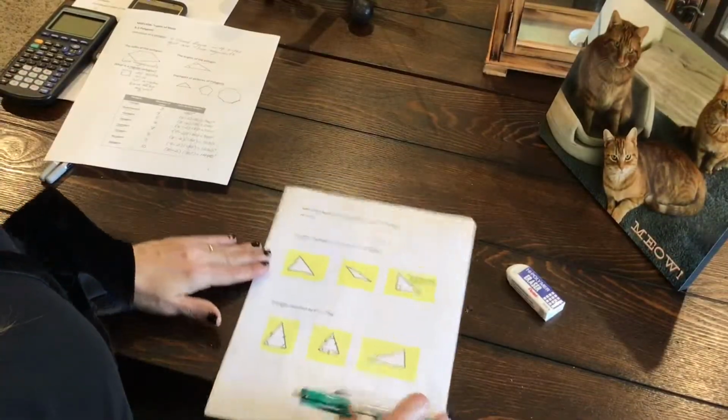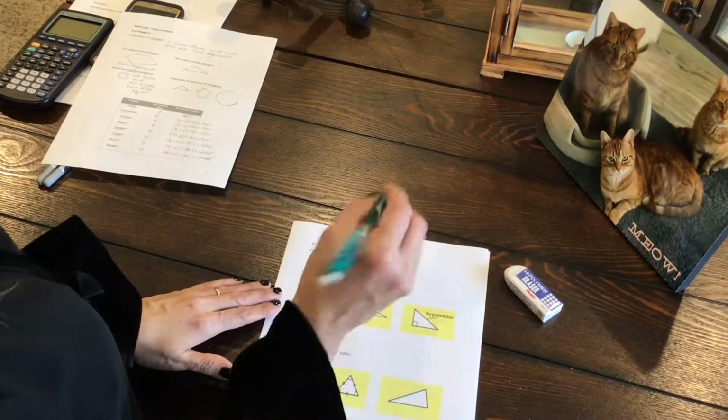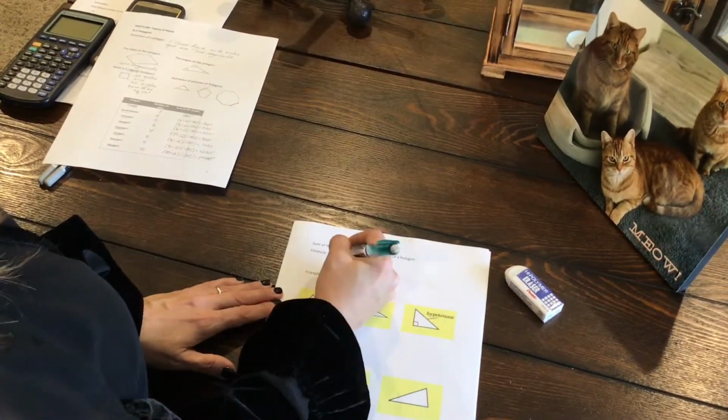We have the sum of the measures of the interior angles of a polygon. The formula goes like this.